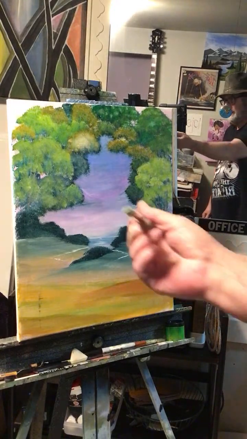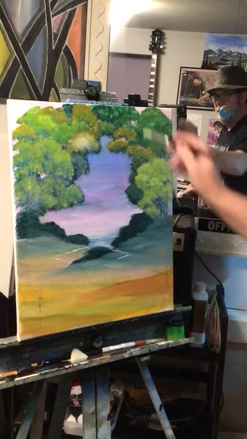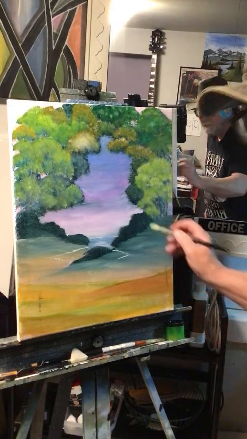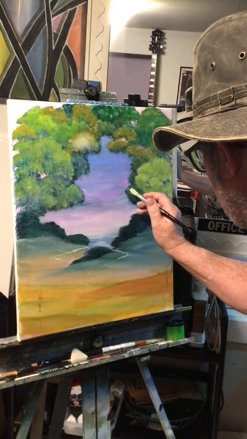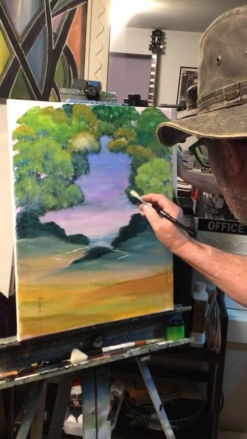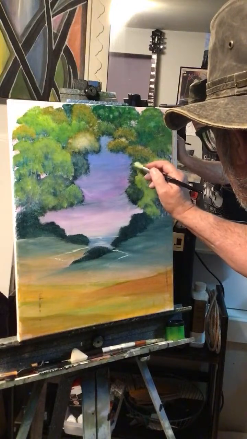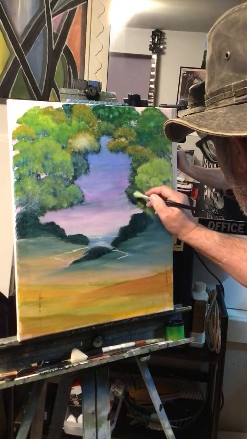But this is too big. So you could use a small little brush and put a little bit of highlights out here in this dark area.